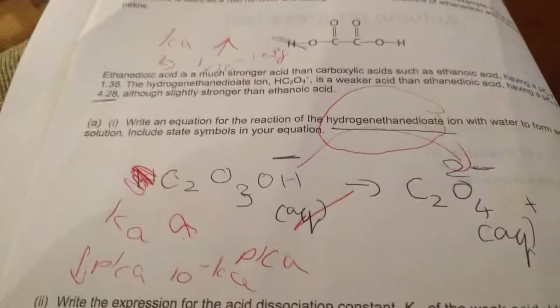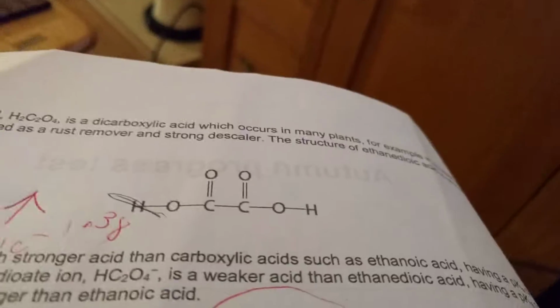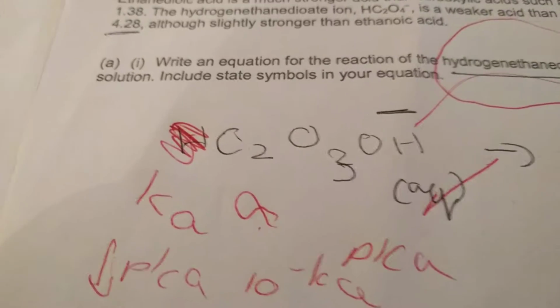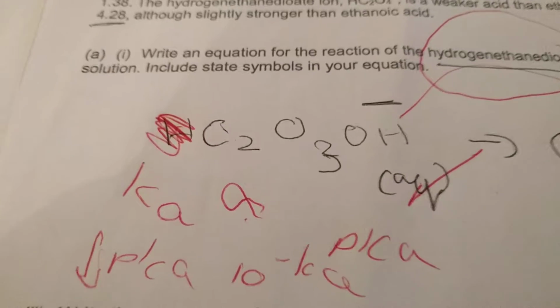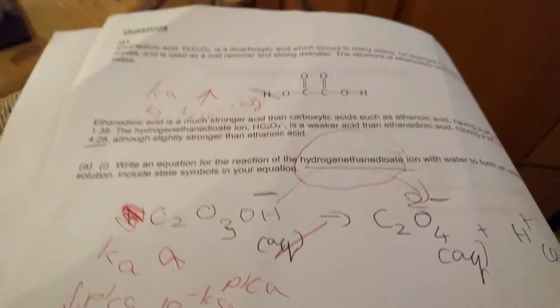So you're getting 1 mark for the states and 1 mark for the fact that you're losing an H+. Obviously your charges have to be correct. So if you're starting off with ethanedioic acid and you're losing a proton to make the hydrogen ethanedioate ion, the hydrogen ethanedioate ion is going to have a negative charge.